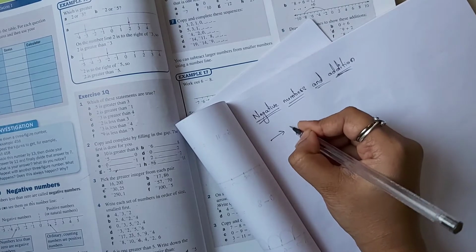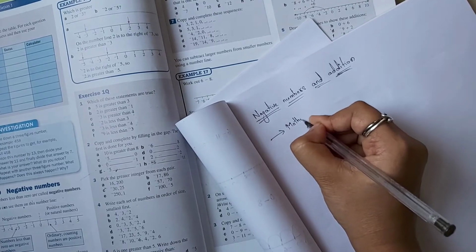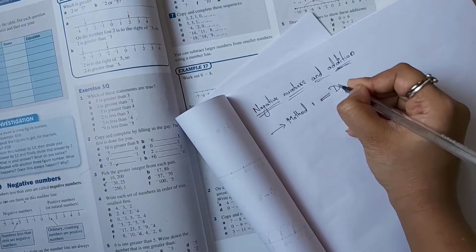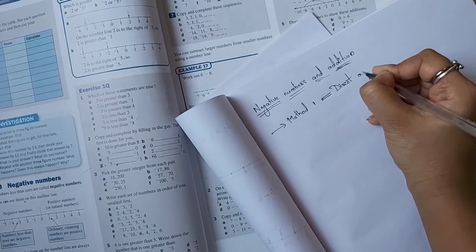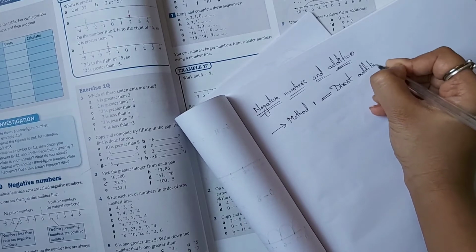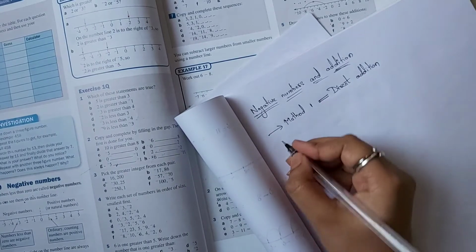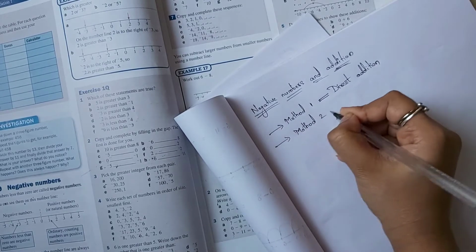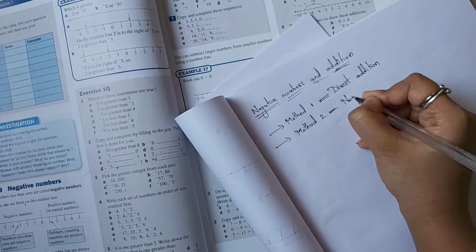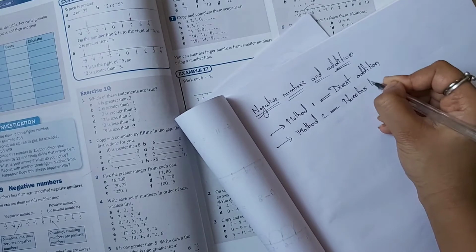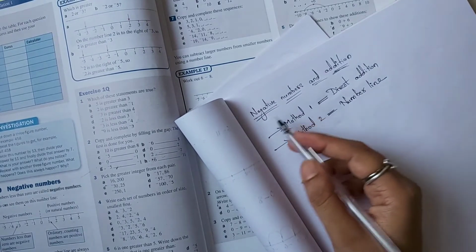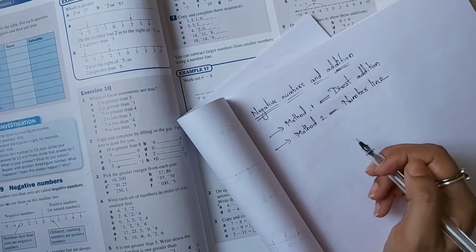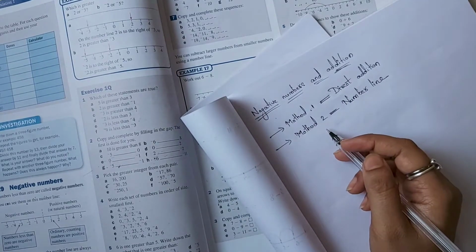Method one is direct addition, which we do just by looking at the numbers, right? And method two is the number line method, right? You need to draw a number line and then show your question on a number line and then try to get the answer out of it. Okay, that is method two.